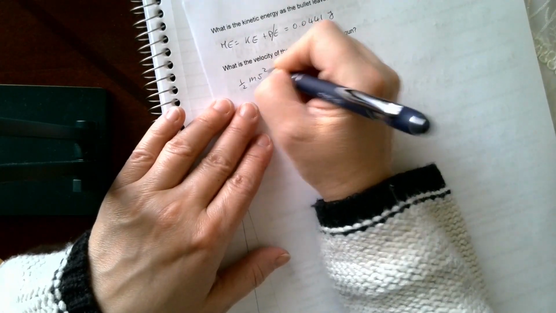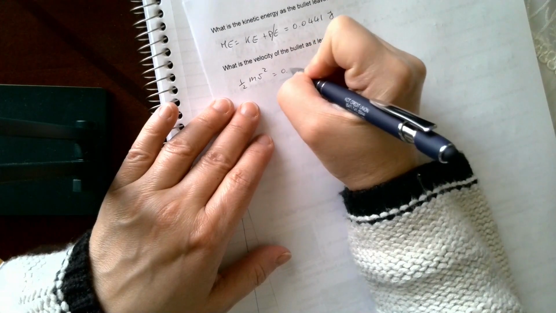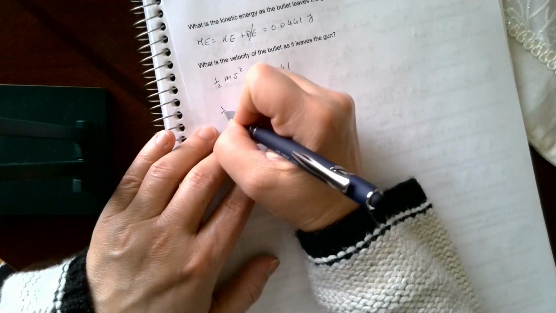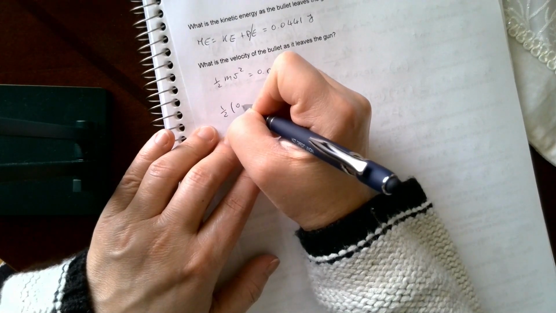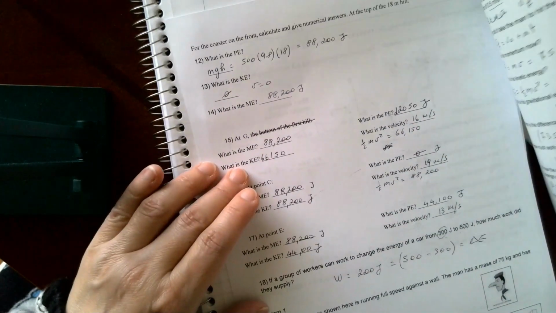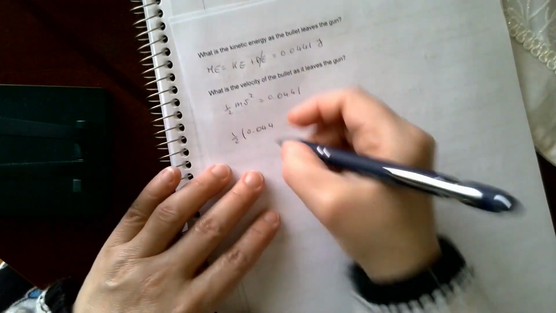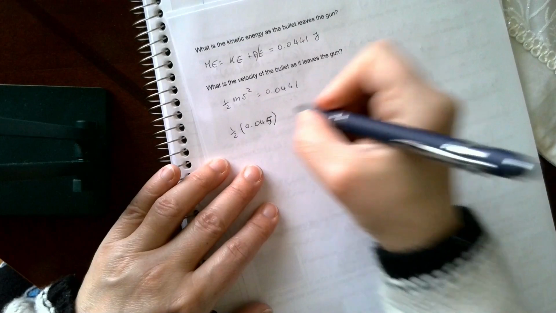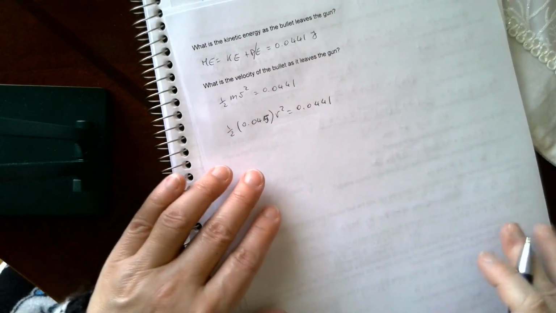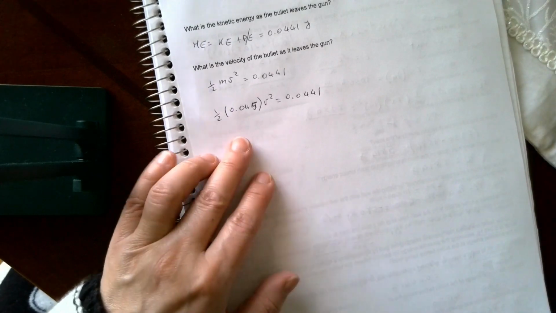And what's the velocity at this point? So this is your 1/2 m v squared equal to 0.0441, and the mass of the bullet was 0.045. So at this point you can just solve for velocity.